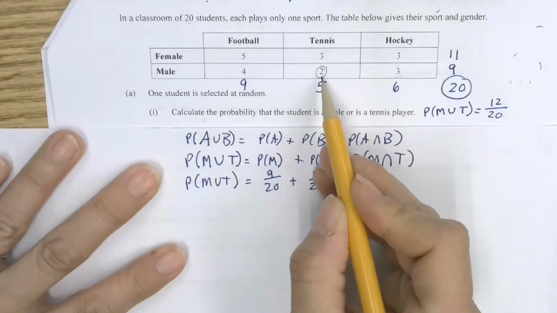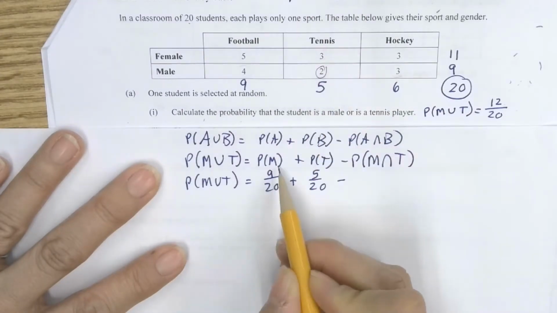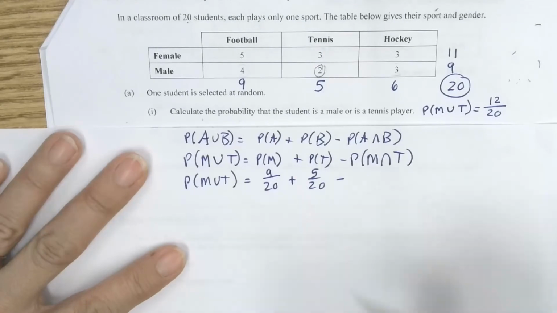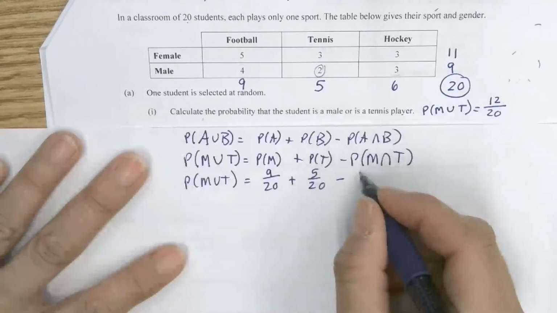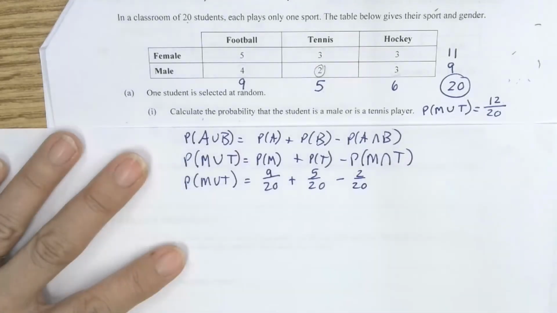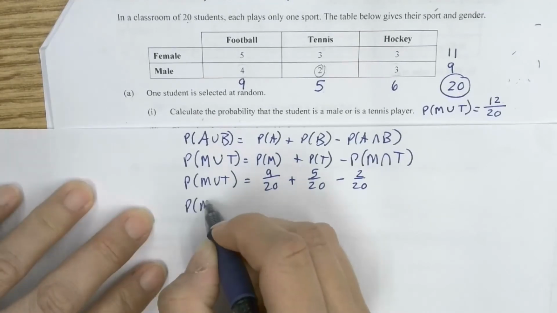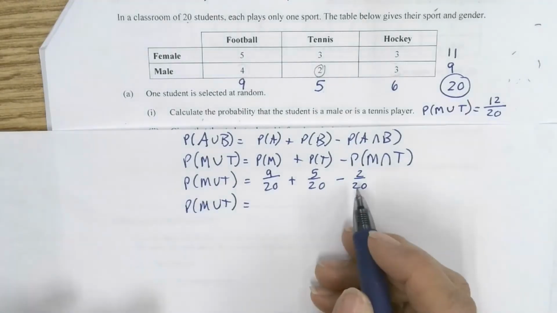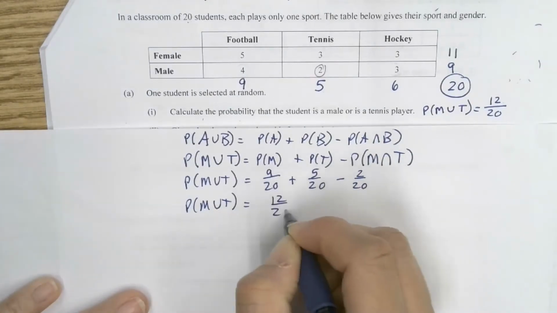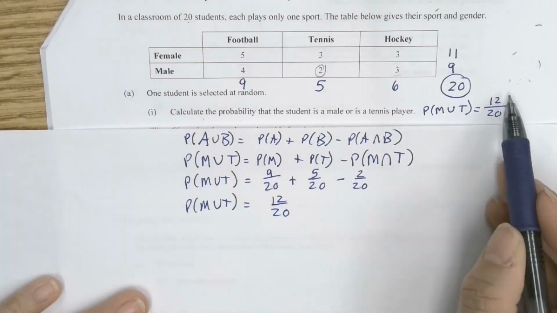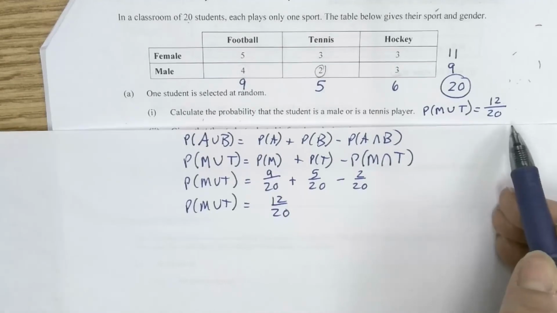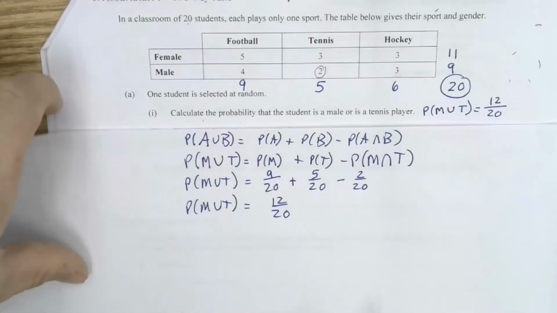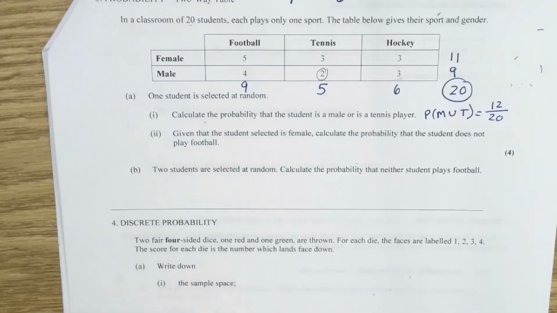So right now that 2 is being counted in the number of males and also in the number of people playing tennis, so we want to take that away. So we are left with 9 over 20 plus 5 over 20 minus 2 over 20, which is 12 out of 20. That is the same answer I got by just extracting information off of the two-way table. Let's take a look at part 2.